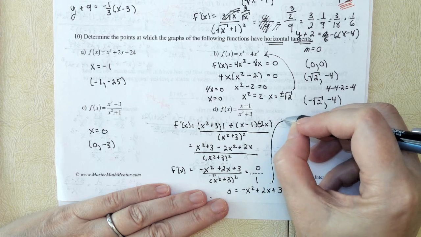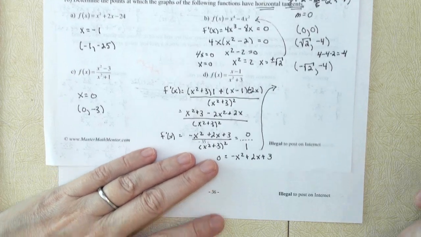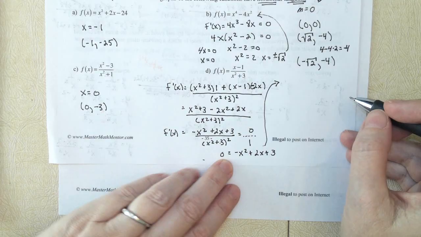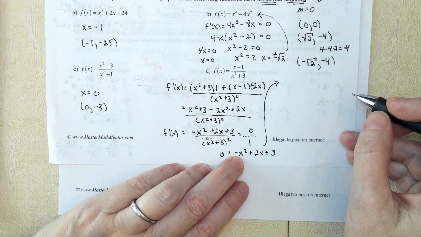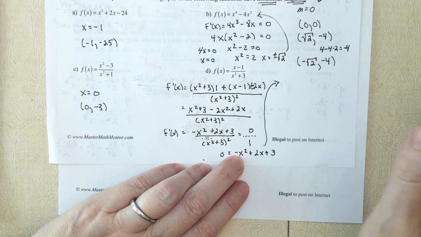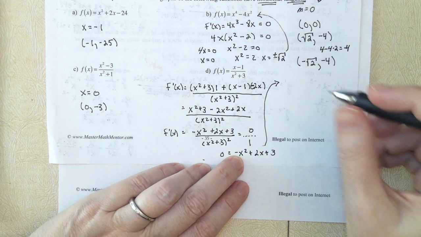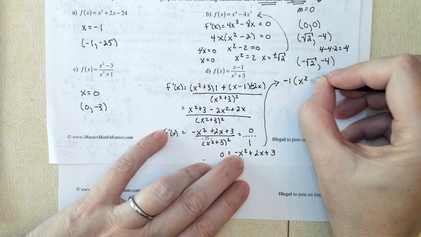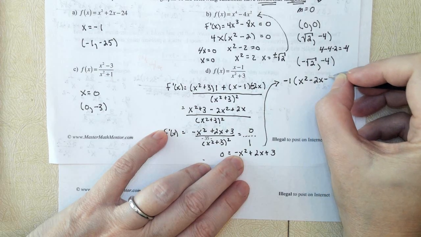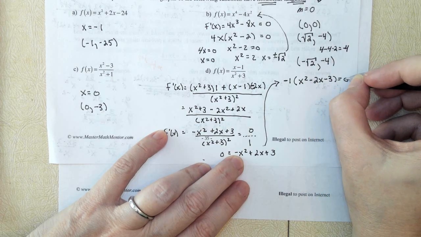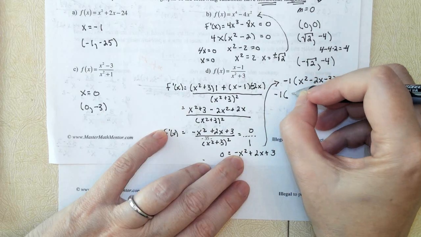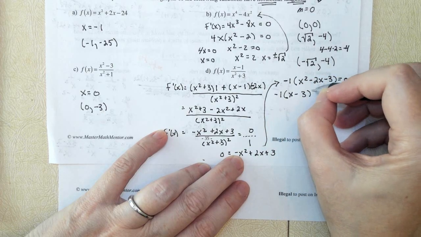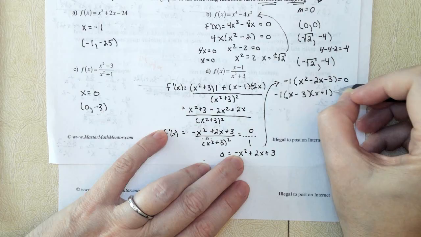Now, never, ever should you have a leading negative. Do not attempt to factor with a leading negative. It's hard to do and you're going to mess up. So I'm going to pull out a negative 1. I have x squared minus 2x minus 3 equals 0. Negative 1, x minus 3, and x plus 1.